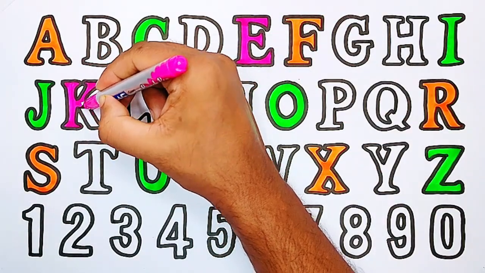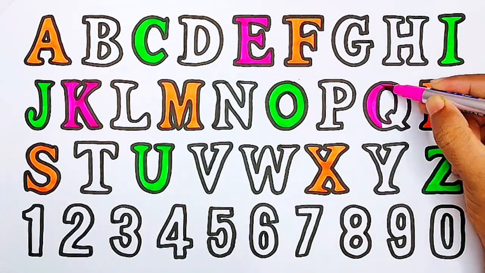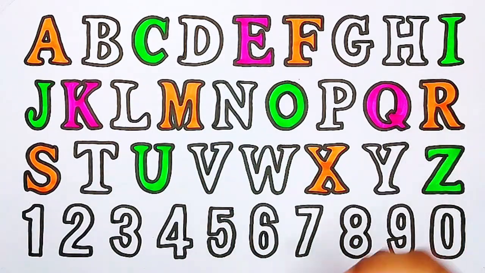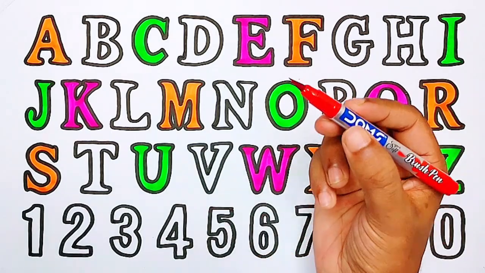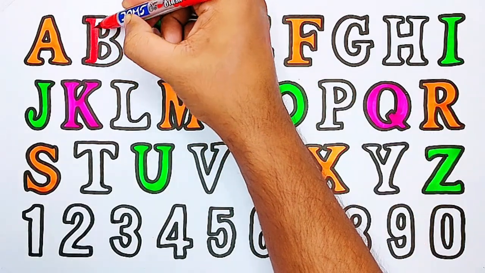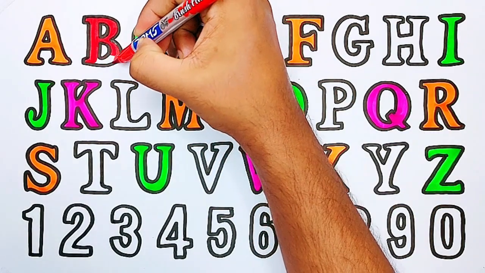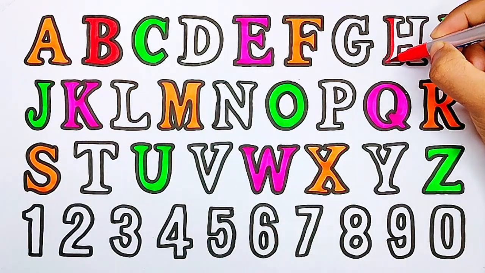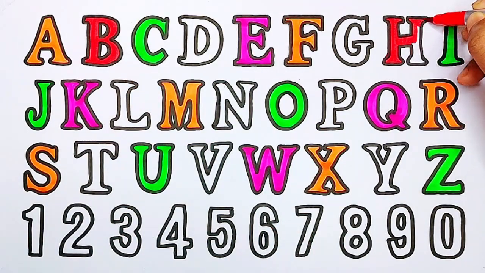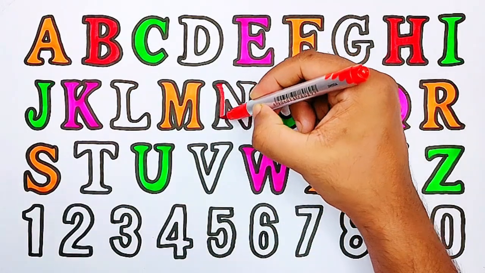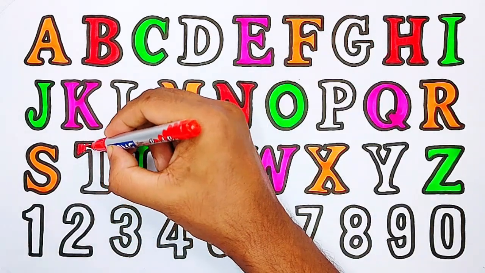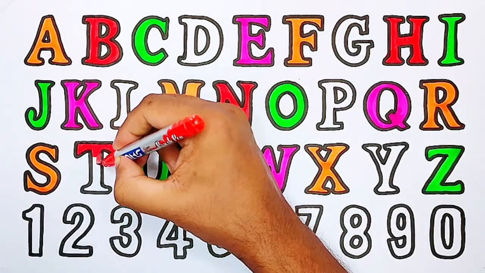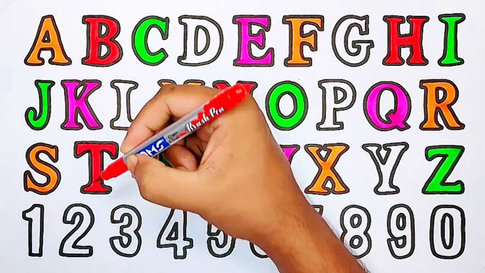K for kangaroo. Q for quilt. W for waiter. Red color. B for box. H for hamburger. N for napkin. T for taxi.